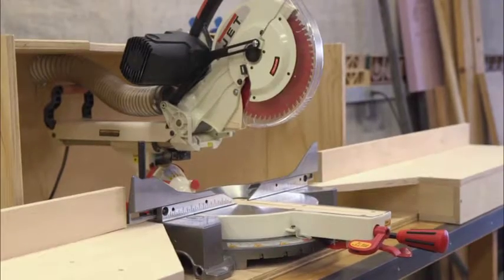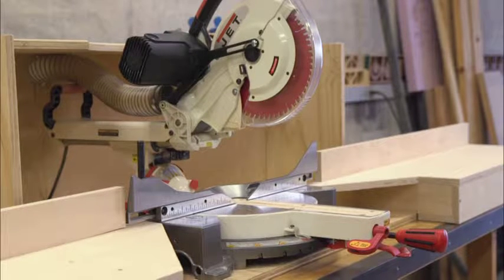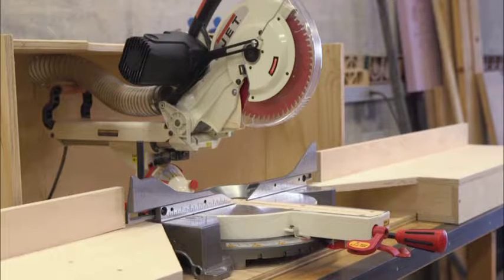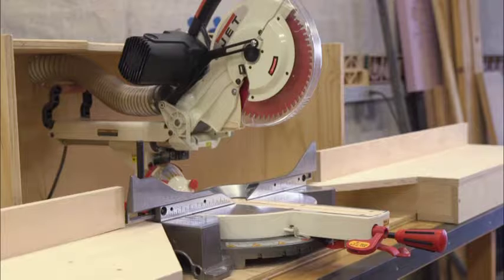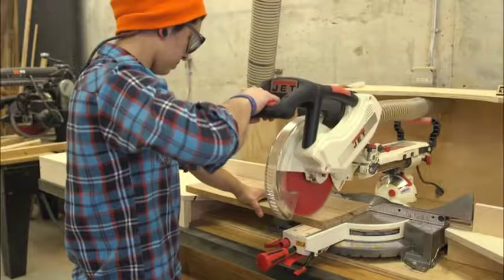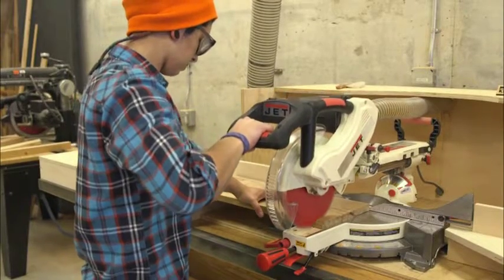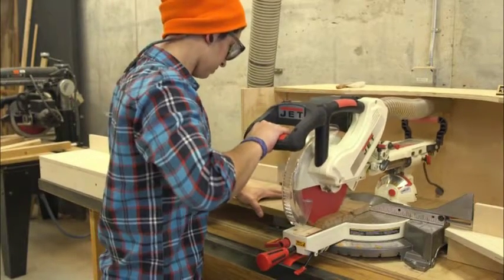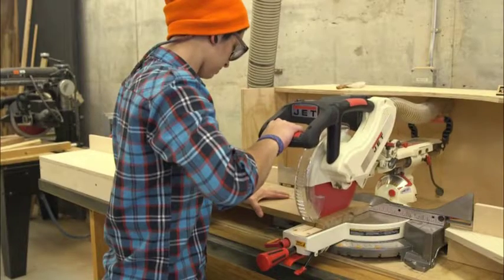So, when you make a cut with the sliding compound miter saw, you're making a cut that's defined by two angles, the miter angle and the bevel angle. You can either make a cut straight across, cut at an angle, or cut at a combination of the two angles. If both the miter angle and the bevel angle are at 90 degrees, then the cross cut will be made straight across the material.